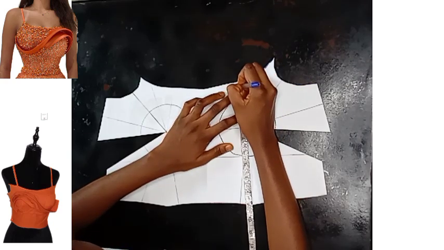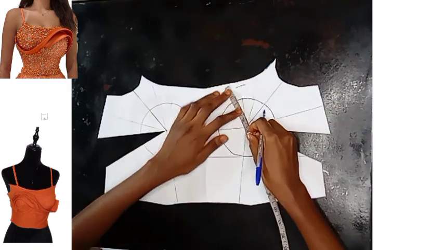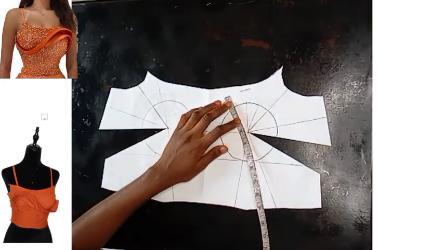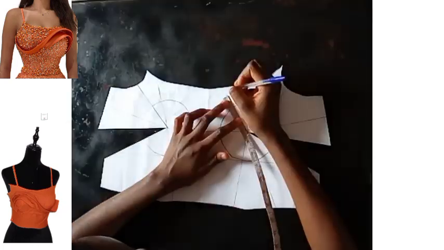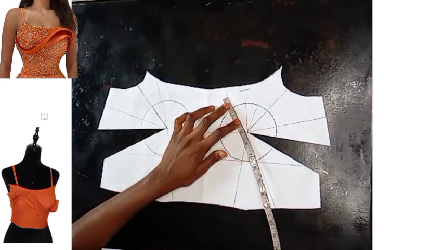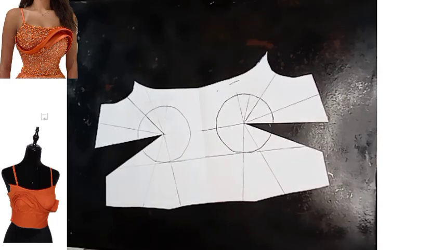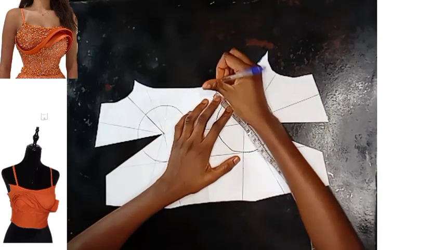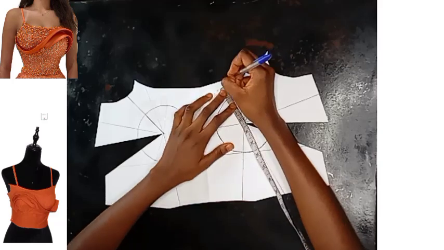So I'm marking 1 inch on top of my bust circumference all the way around like so. The very exact part where that structure detail went up, I'm marking 1 inch from my bust circumference on top of it.